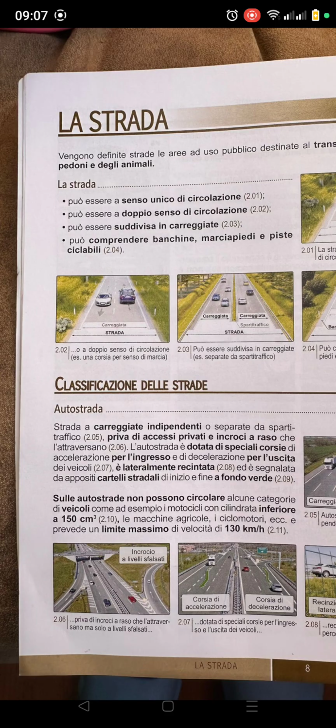Today's lesson is classification de la strada, the classification of the road. Autostrada: when you hear the word Autostrada, it means the highway. So they said strada a carreggiata indipendente. They are of independent carriageways. They don't depend on any other road.